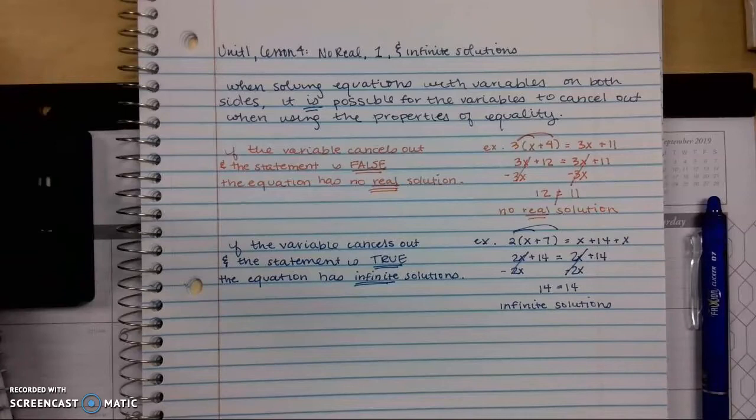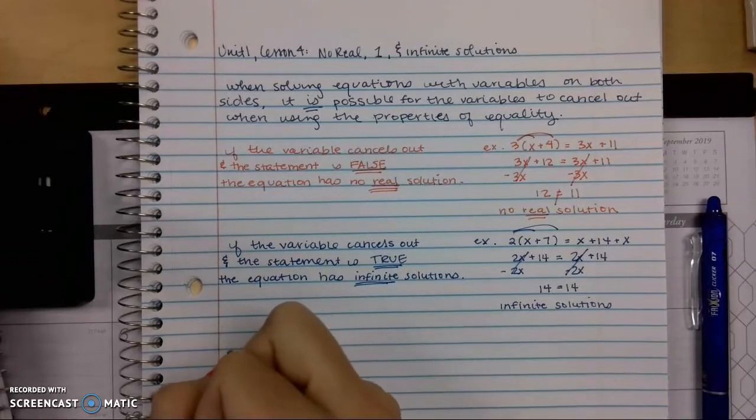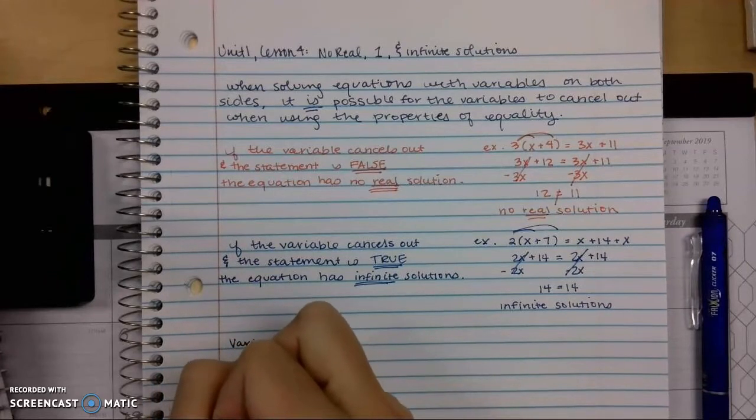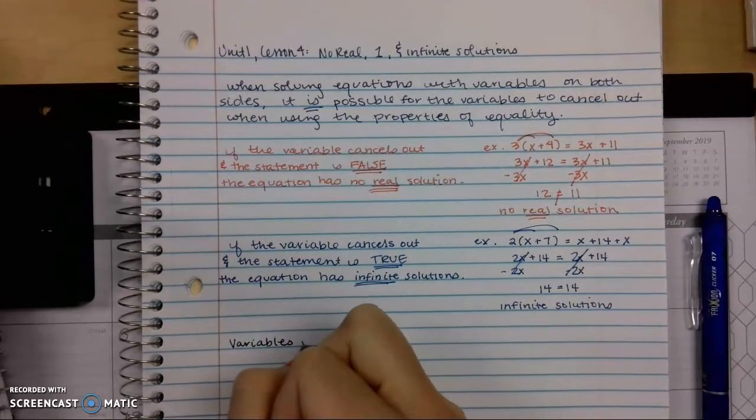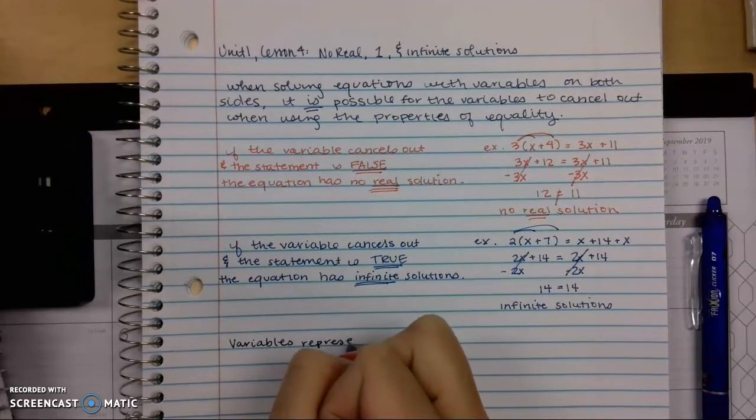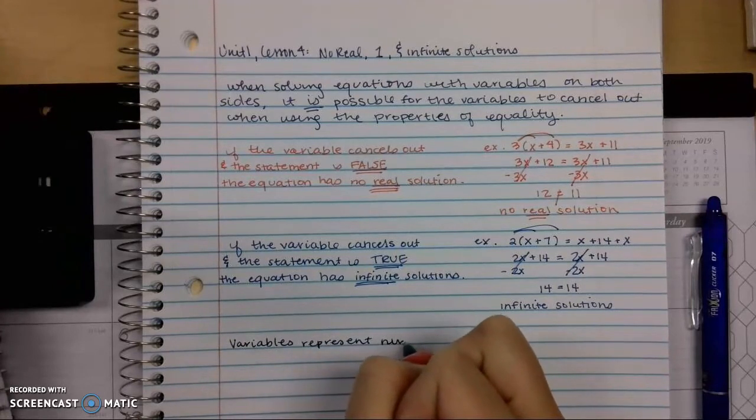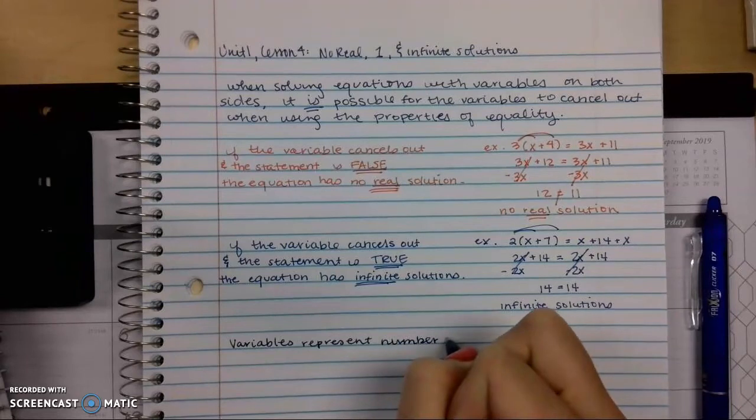Alright, so let's take a second and talk about why this is the way that it is. For starters, I want to remind everybody that variables represent numbers we don't know.